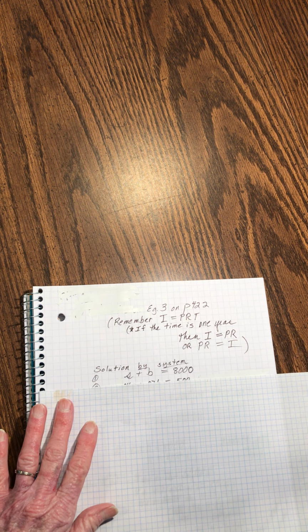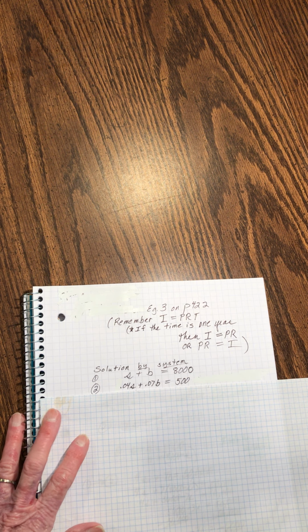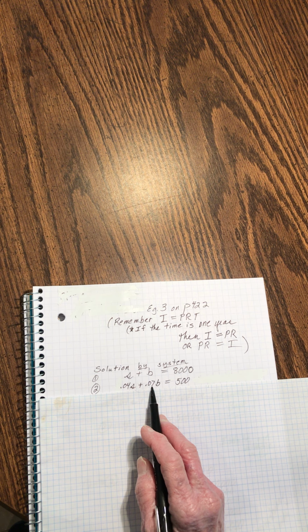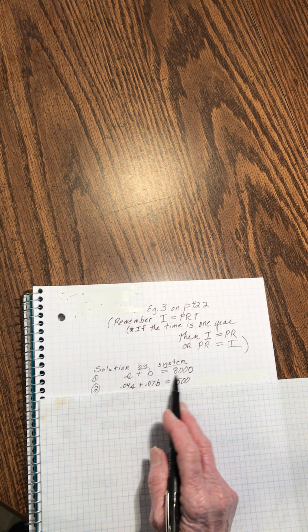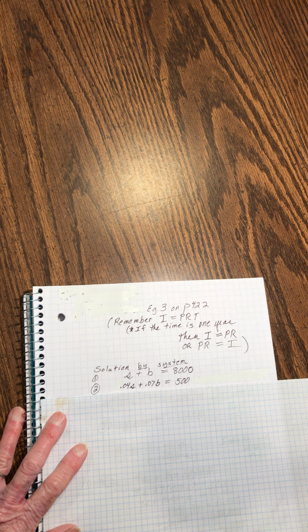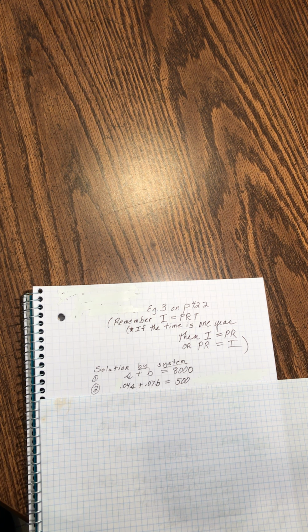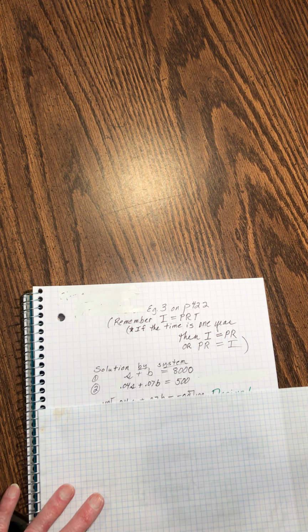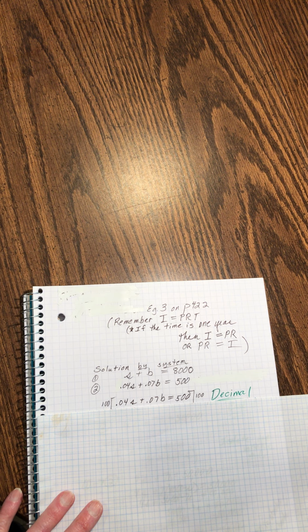Okay. And then the second equation comes from the value of the total interest in the stocks and the total interest in the bonds is $500. That's how much money he earned on his investments. So we got our two equations. And I think the easiest one, and I don't think you'll argue with me, is to take the first equation and isolate one of the variables.